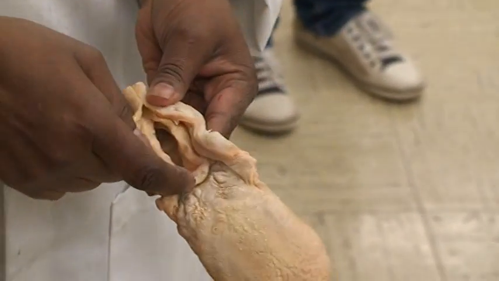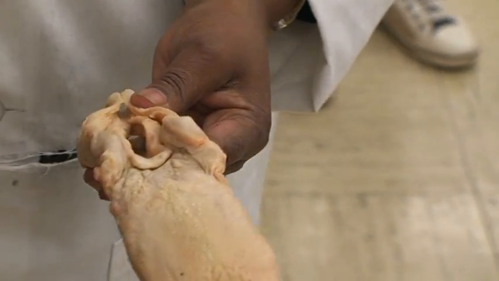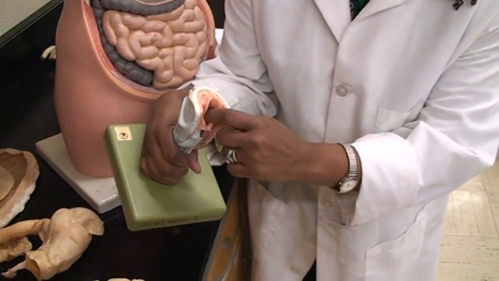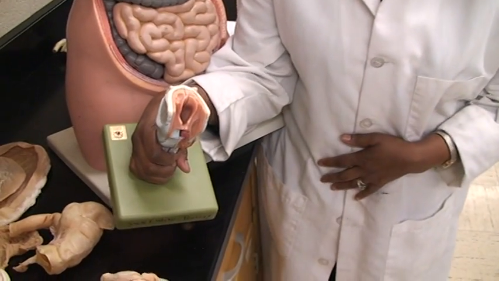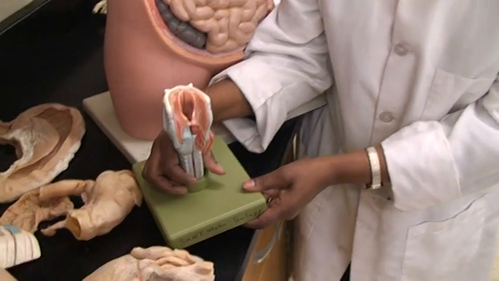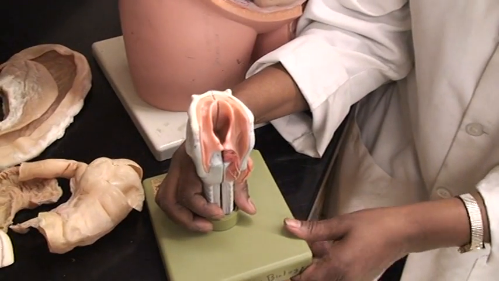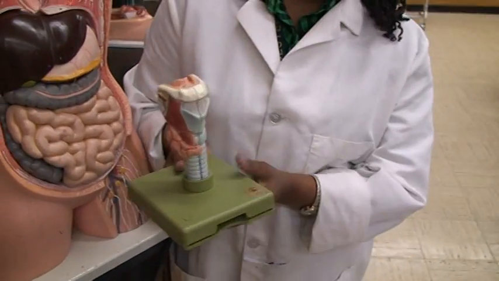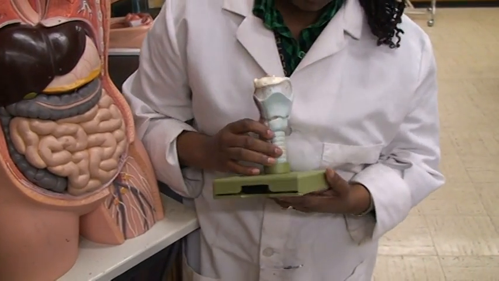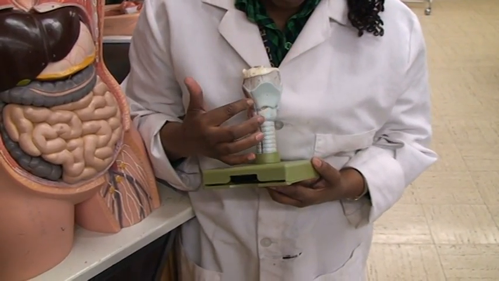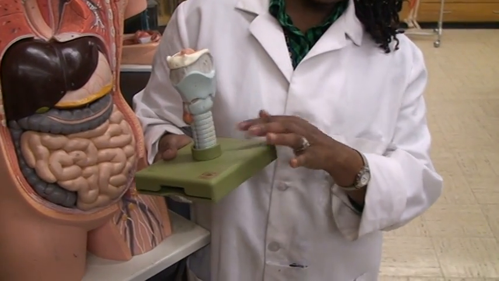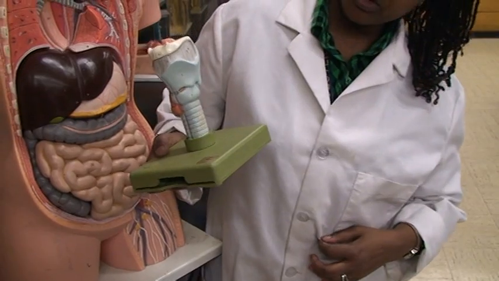All right. So that's the epiglottis, which in this other model, that's the epiglottis, and the opening that you see over there, that's the glottis. On this side, you can see the larynx as the thyroid cartilage and cricoid cartilage. And the extension of that, that's the trachea.